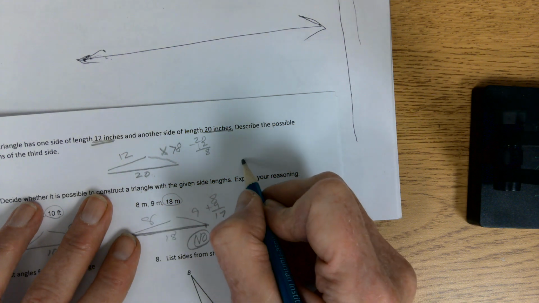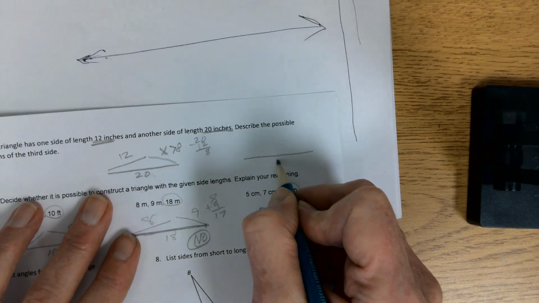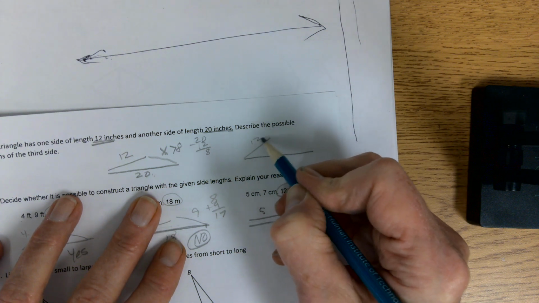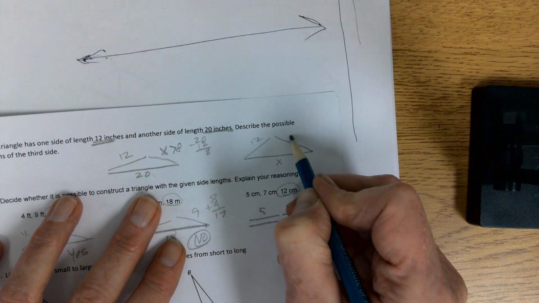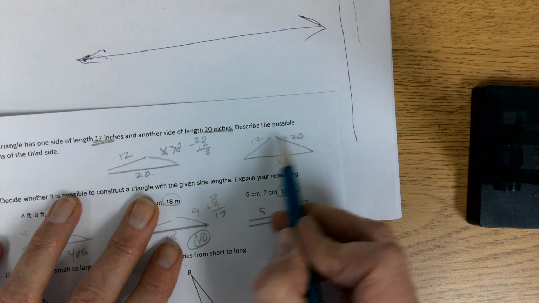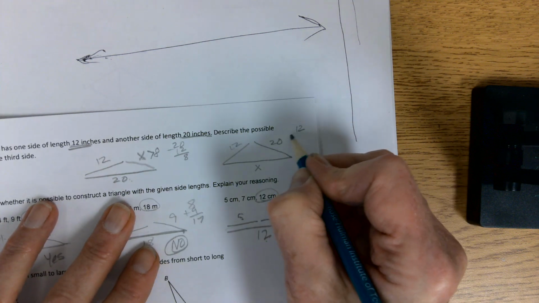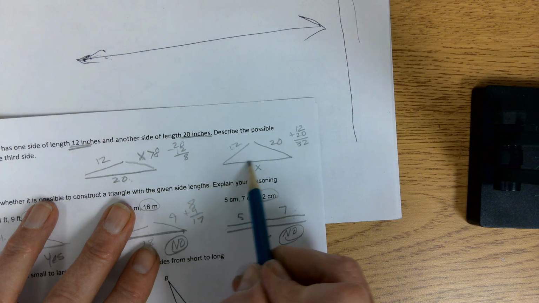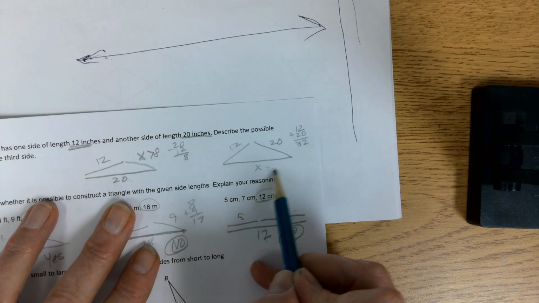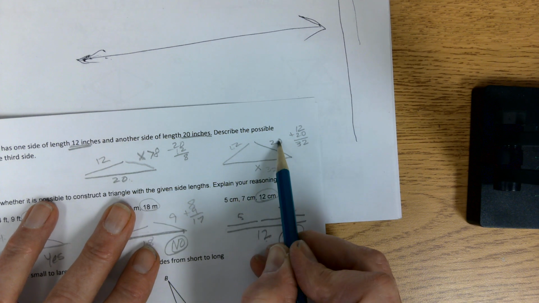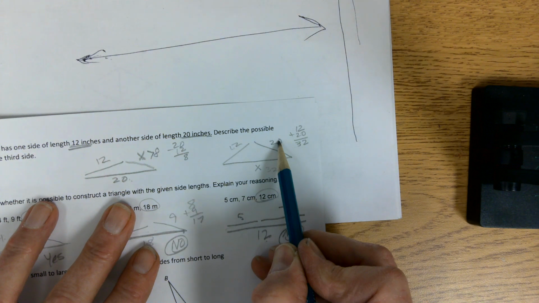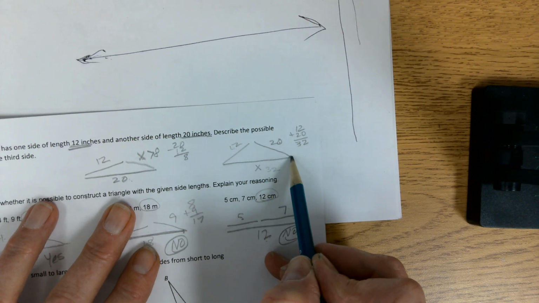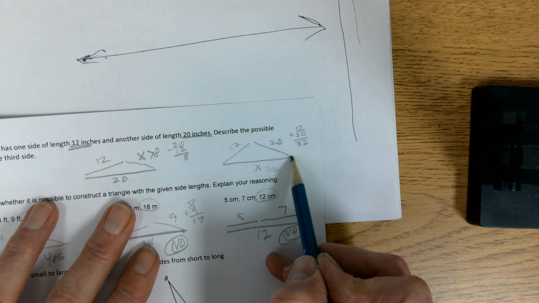Now, if I make the long side here my x instead, and then I go 12 and 20, if I add these two together, that gives me 32. If I made this side 32 long, again, 12 plus 20 is 32. 32 would equal 32, and that would not be a triangle.